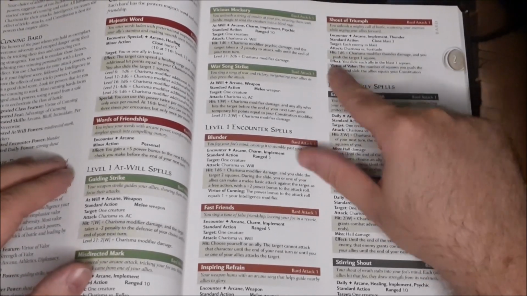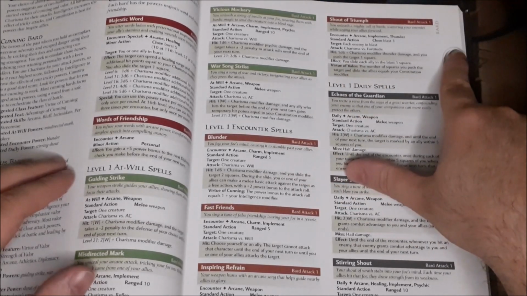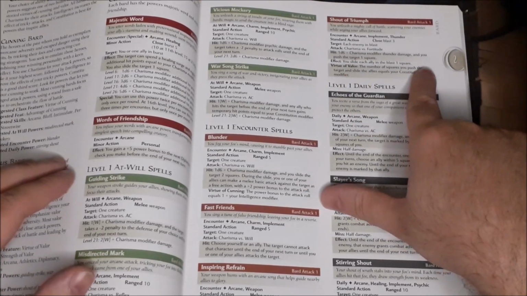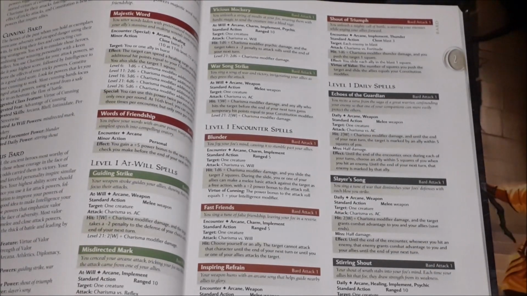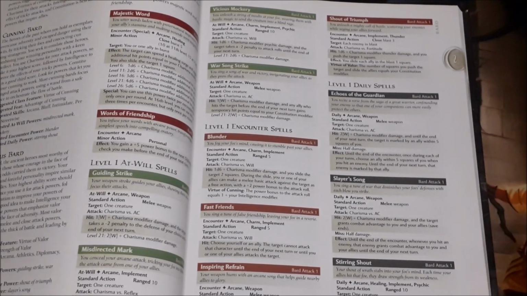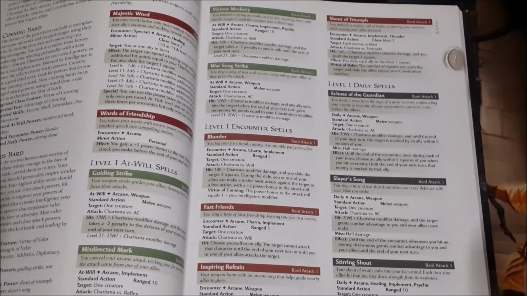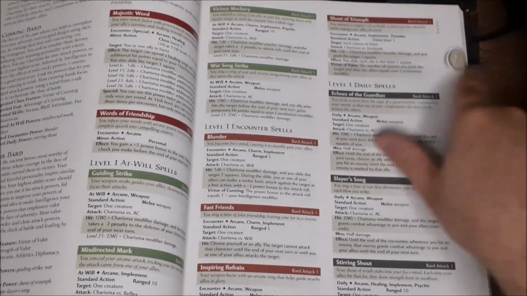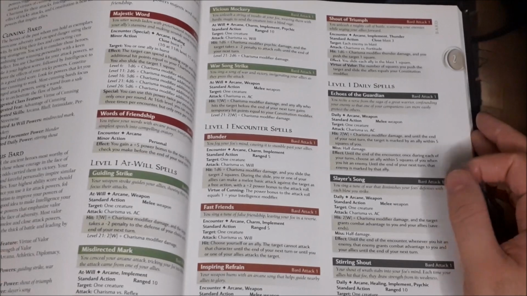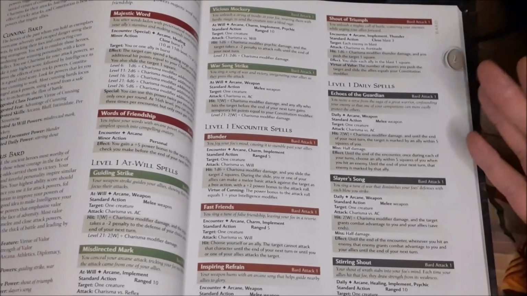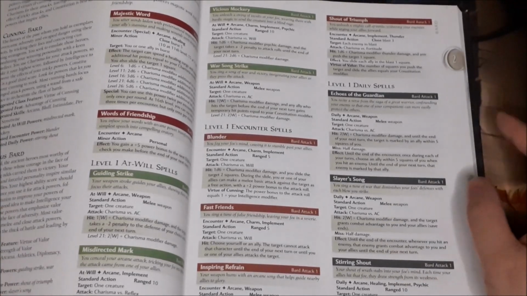So it's attack, charisma versus fortitude, hit 1d6 plus charisma thunder damage, and you push the target 1 square. Then there's an effect: you slide each ally in the blast 1 square. So enemies get pushed. Push means that it has to be away from the source. So it specifies the direction that you have to use. But when you slide, you can slide the target any direction that you want. So that's the difference there. And there are also things that require that, like pull a target, and pull would be directly towards the person casting it. So push is directly away, pull is directly towards, and slide can be any direction.